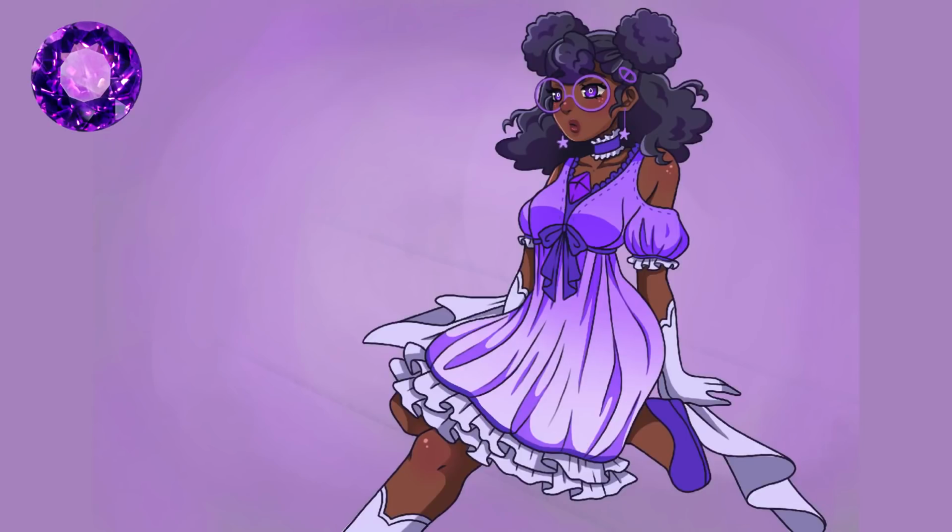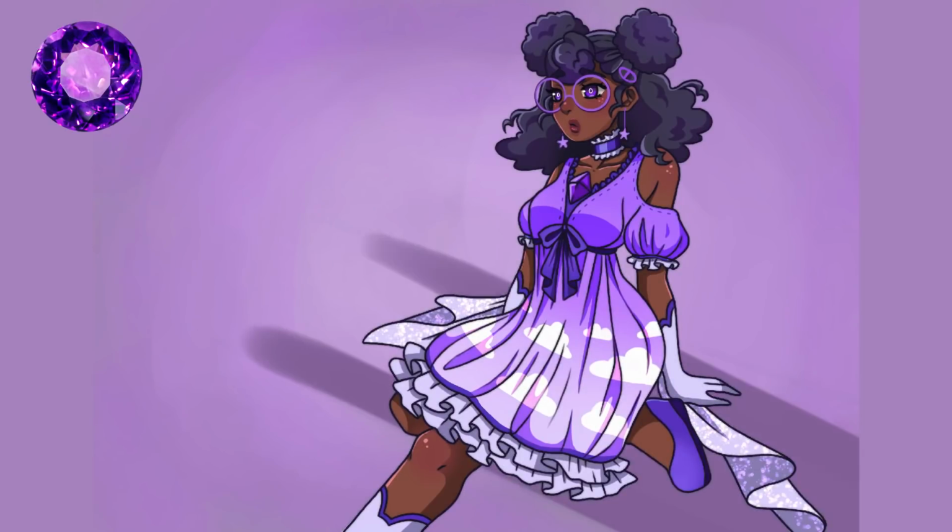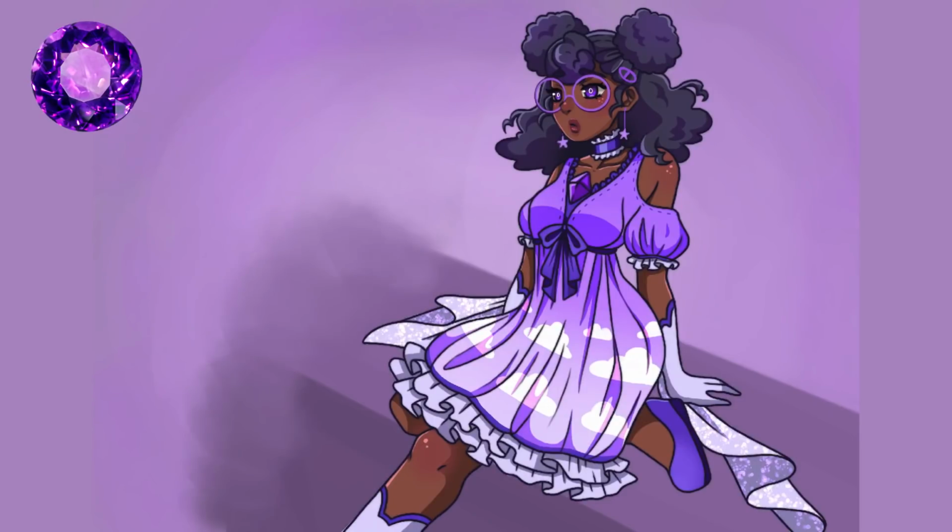I am really happy with my decision to do these digitally, and I'll talk a little bit more about why I decided to do that as I'm drawing the next girl. But yeah, I really like how she came out, and I hope you do too. I just really like the color purple, and I love amethysts in general. So this is my interpretation of her, and I hope you like her. Let me know what you think of her in the comments below. And now on to the next birthstone.